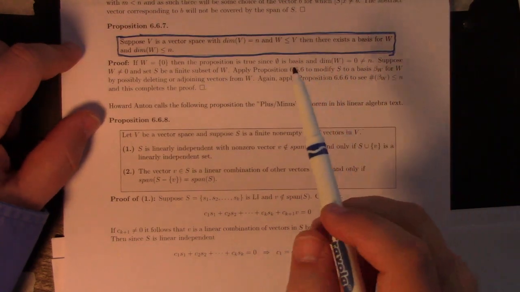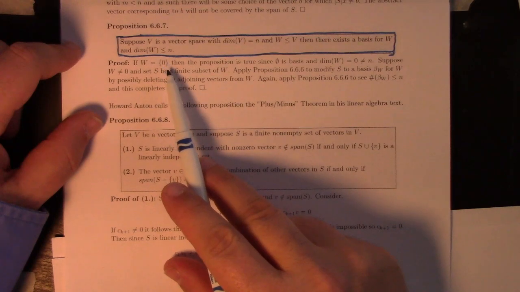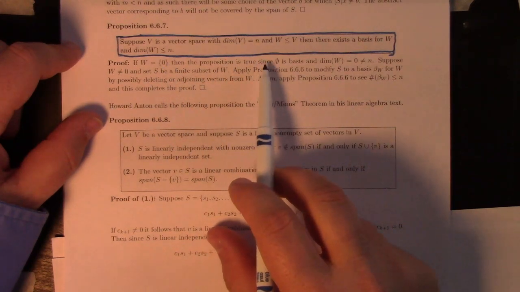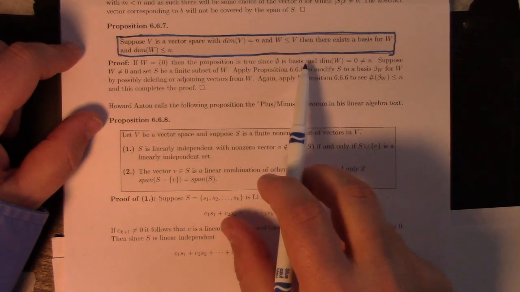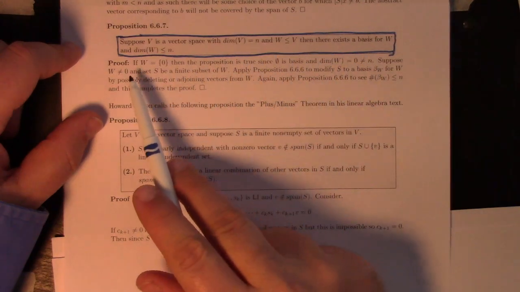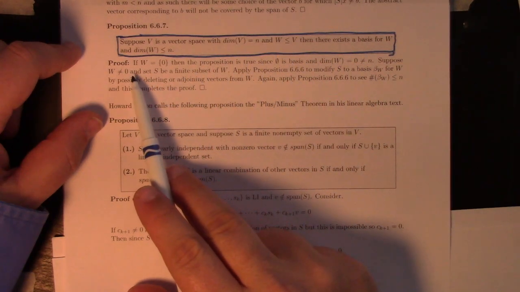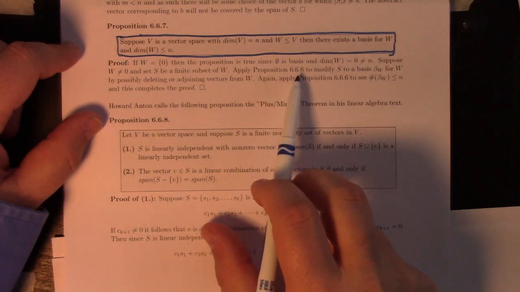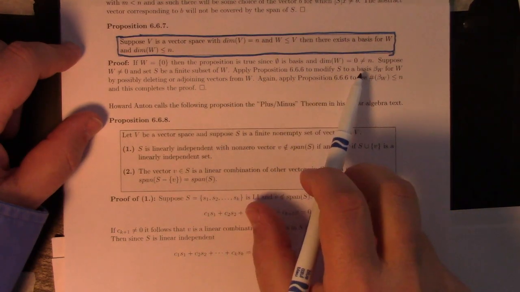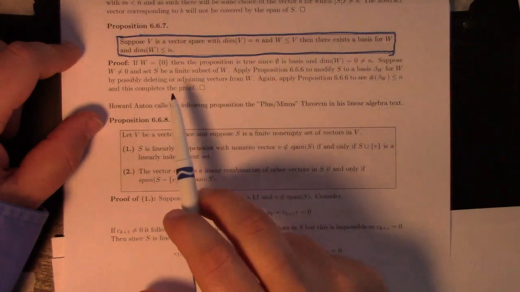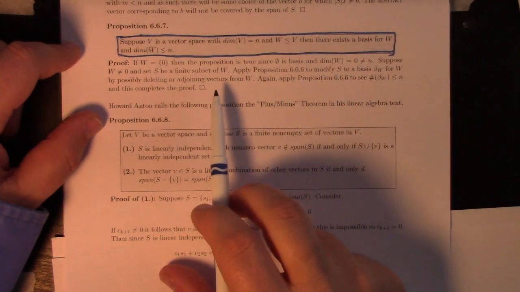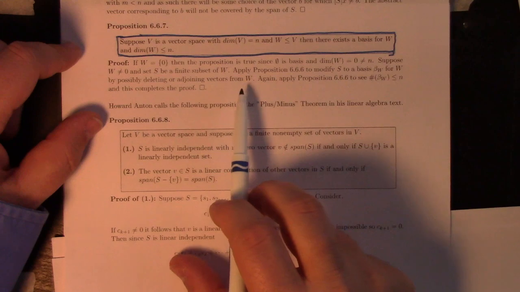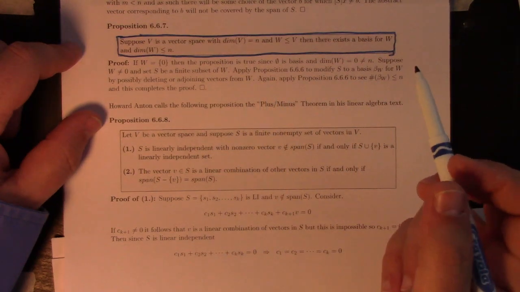Let's see here, what does my proof say? If W is 0, the 0 subspace, then the proposition is true because we can pick the empty set as a basis, right? Suppose that the set is non-zero and let S be a finite subset of W. We can apply proposition 6.66 to modify S to a basis beta for W by possibly deleting or adjoining vectors from W.